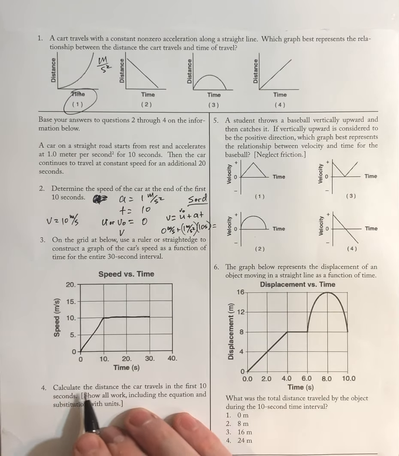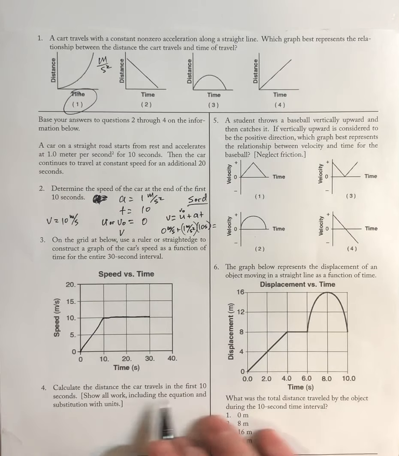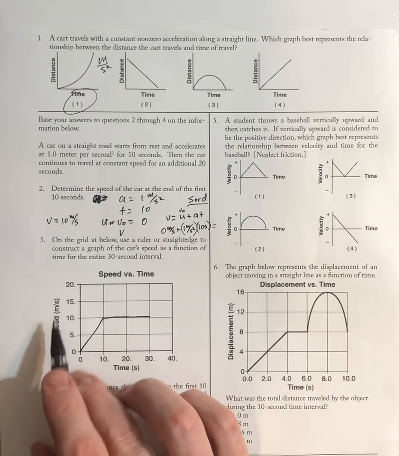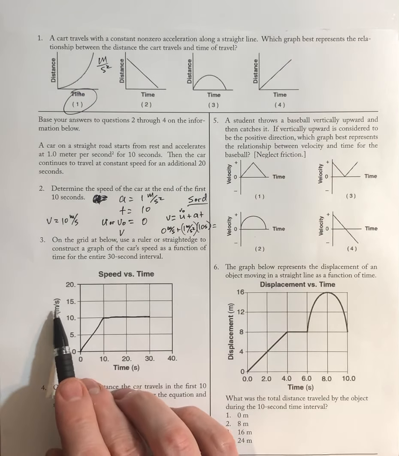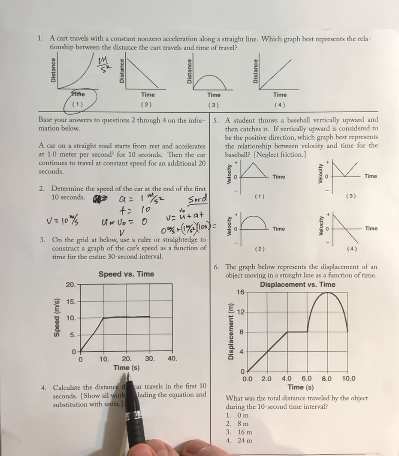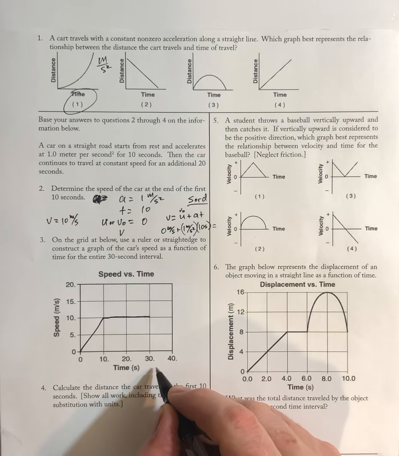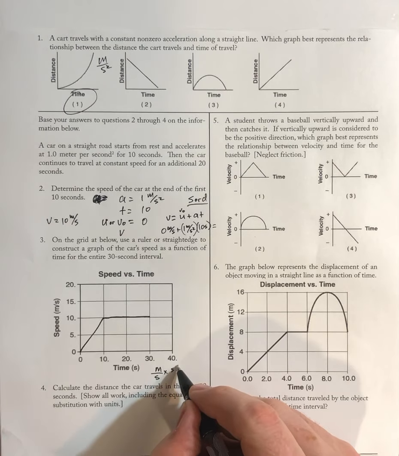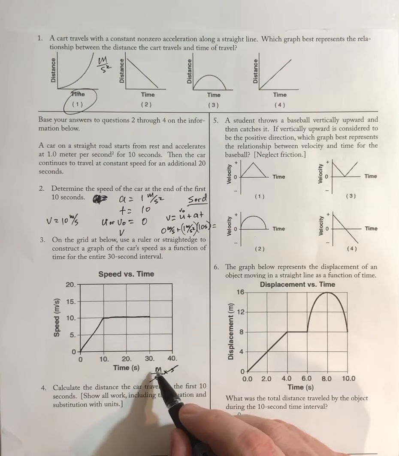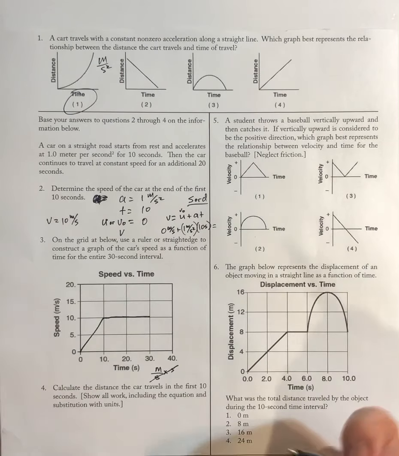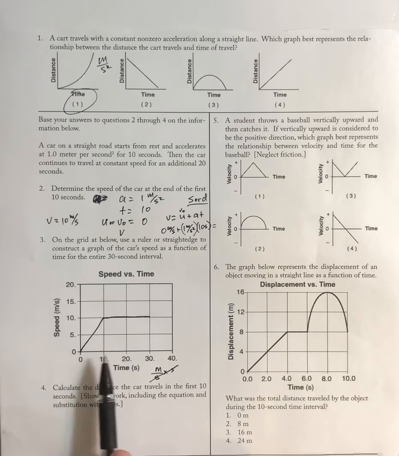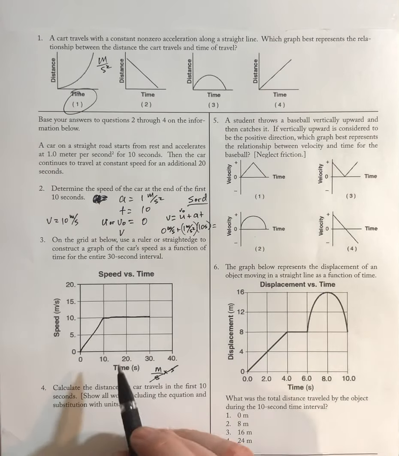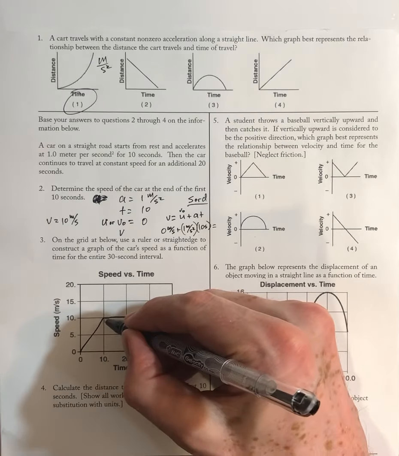Then the next question is, calculate the distance the car travels in the first 10 seconds. So this is when we're going to use our meters per second and time. Now if I take the y and multiply it by the x, as in meters over seconds times seconds, look what happens. That goes away and it's meters. That's what I want, is meters. So since my y times my x gives me my answer, I'm going to use the area under the curve.